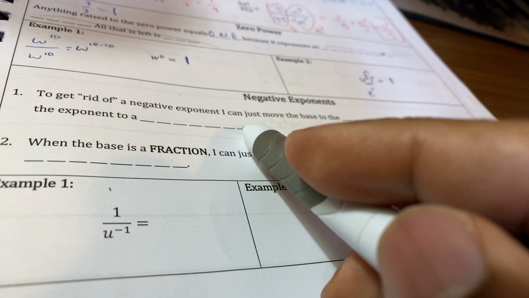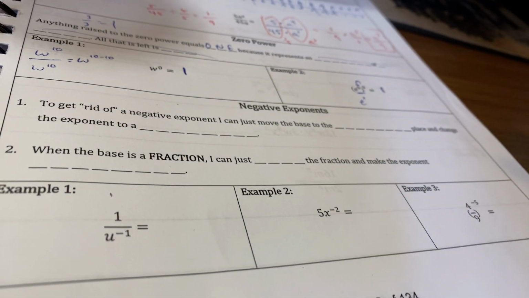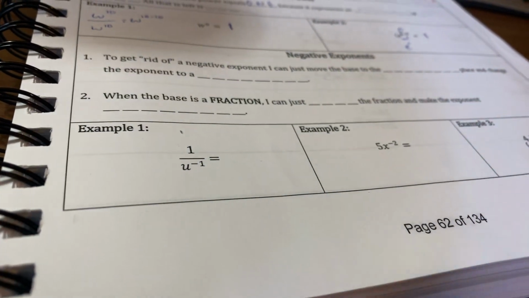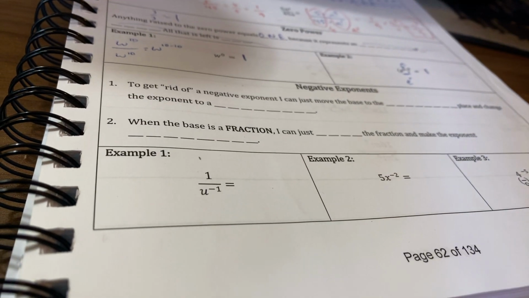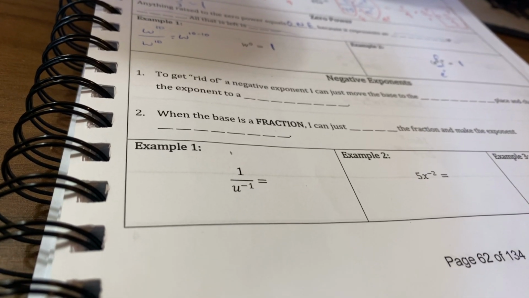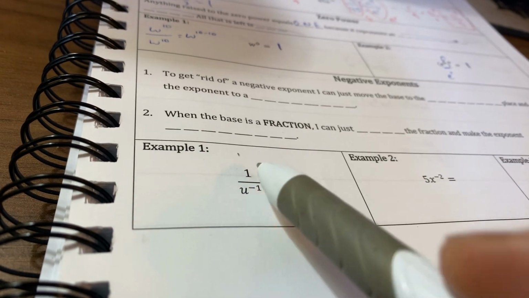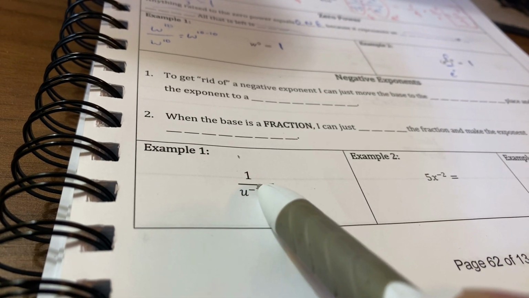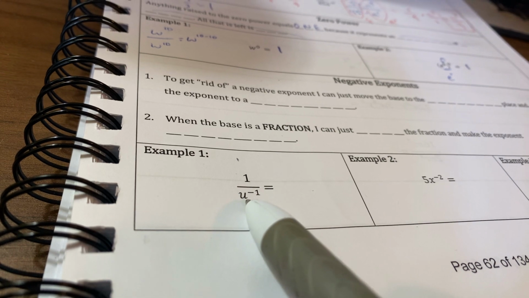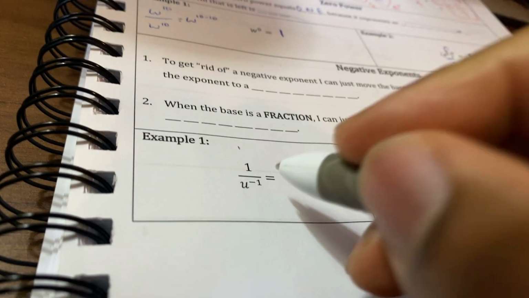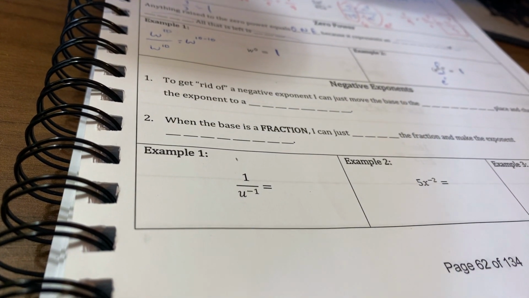Now, negative exponents. To get rid of a negative exponent, well, you should have done that vocabulary already, right? Let's talk about what this looks like. We know positive exponents tell you to multiply. Negative exponents tell you to divide. So here is just 1 divided by u. Now you can divide by u, or you can multiply by the reciprocal.